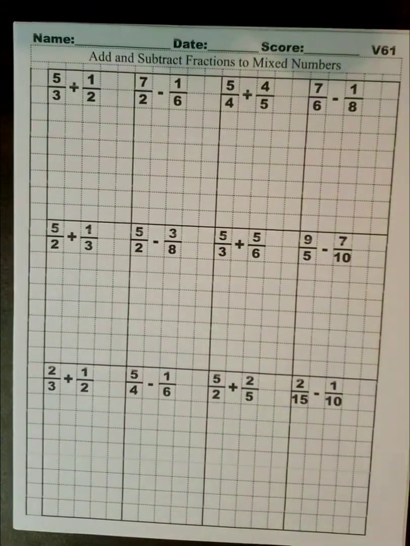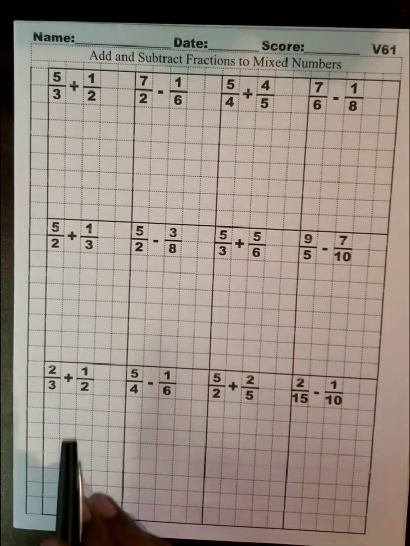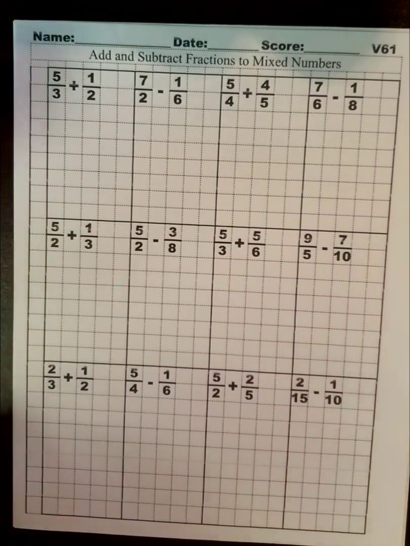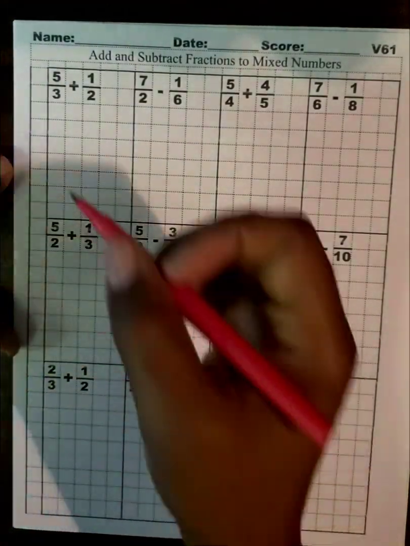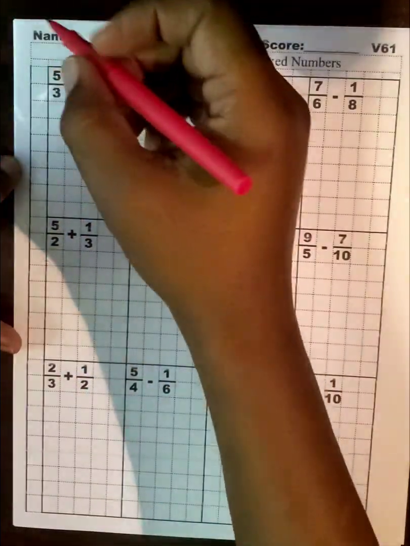Adding and subtracting fractions to mixed numbers. The process that we're going to use only works basically with small denominators, and we have small denominators here. So again, be very careful. Do not use this with everything, but with small denominators, it works very well.